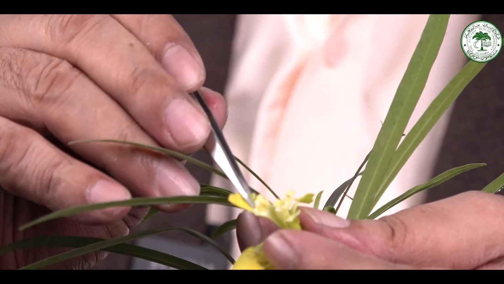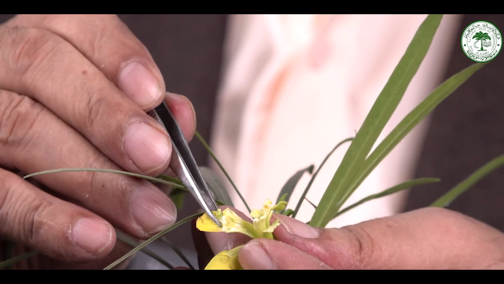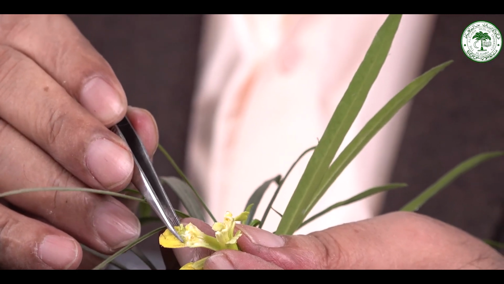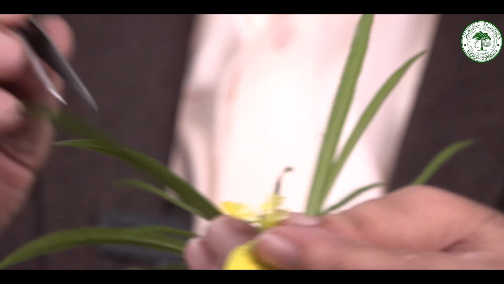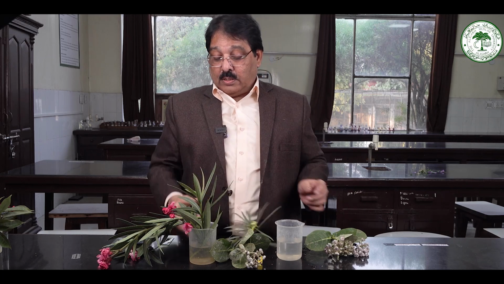This is the corona, you can observe. It is clear. So I think these characters will be more than sufficient to identify the families Apocynaceae as well as Asclepiadaceae when you are going to the field or on an excursion, for the collection of plants, for identifying the family or for the preparation of a herbarium.